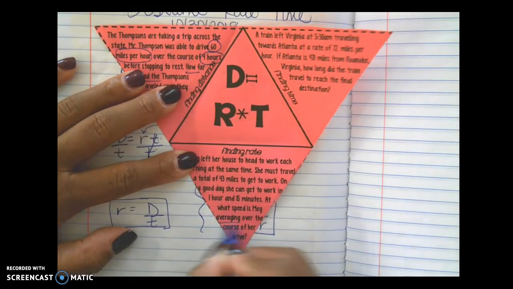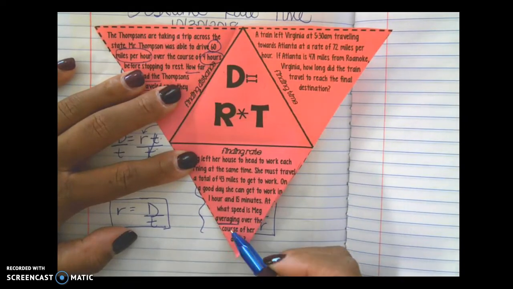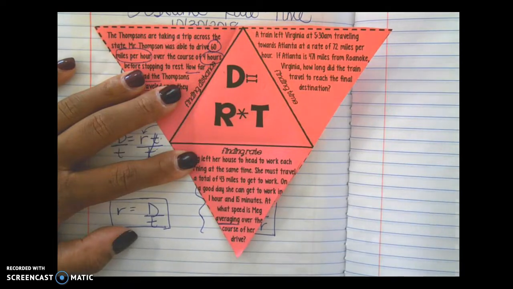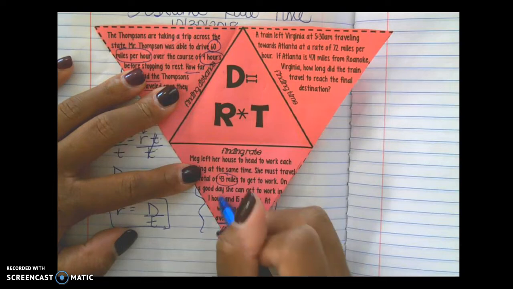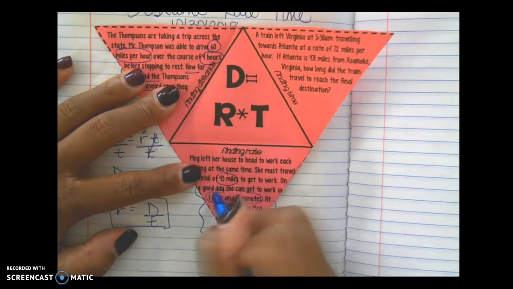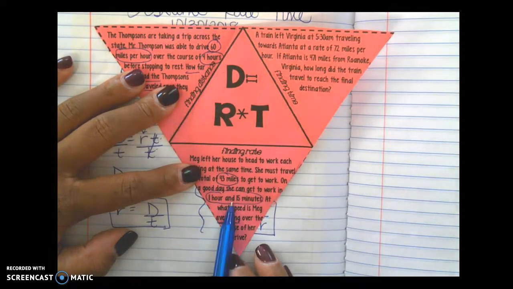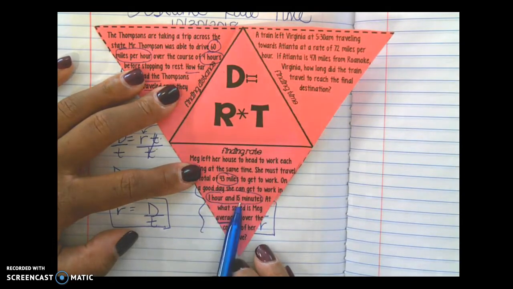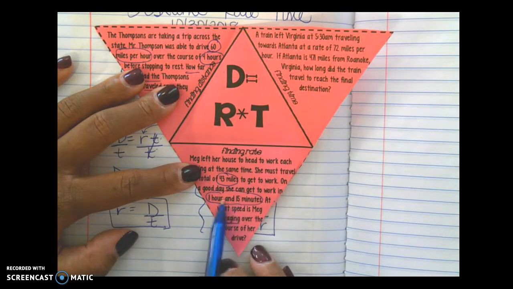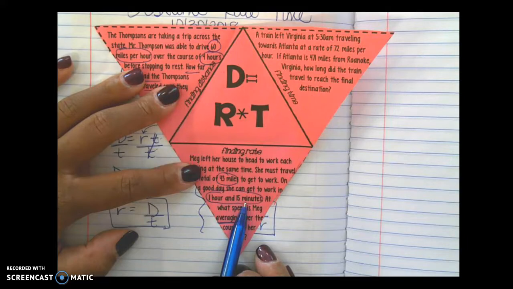Average means to divide. We'll add and then divide, but they've already added up the number of miles that she traveled. So it takes her 43 miles to get there in 1 hour and 15 minutes. This is one of the examples where I'm saying you need to make this a decimal, because I can't put 1.5 in my problem, because it's not 1.5 hours. 1.5 hours is 1 hour and 30 minutes. I can't put 1.15 because that's not correct. I need to know what 15 minutes is in relation to 1 hour.